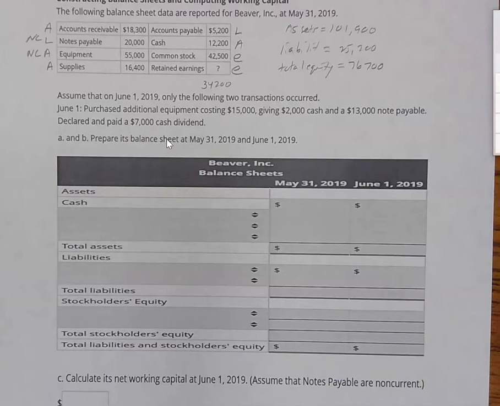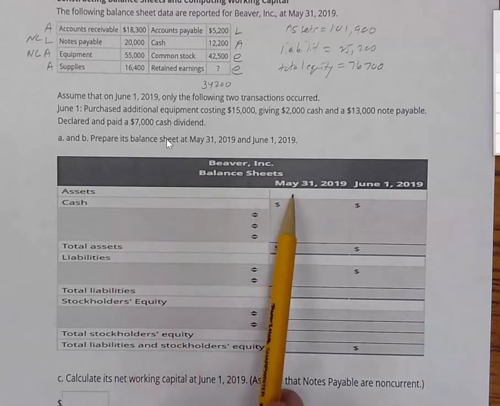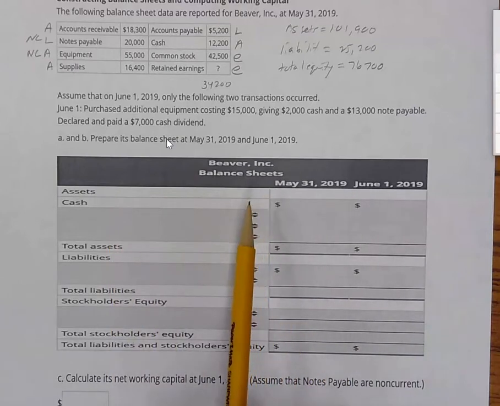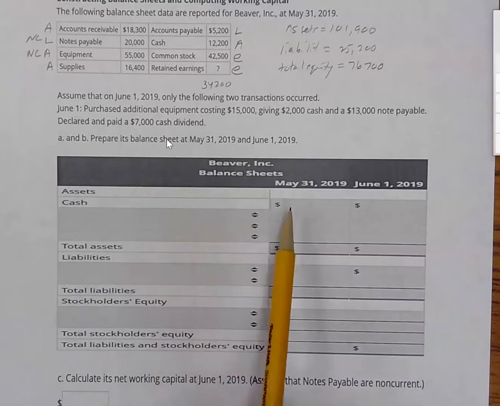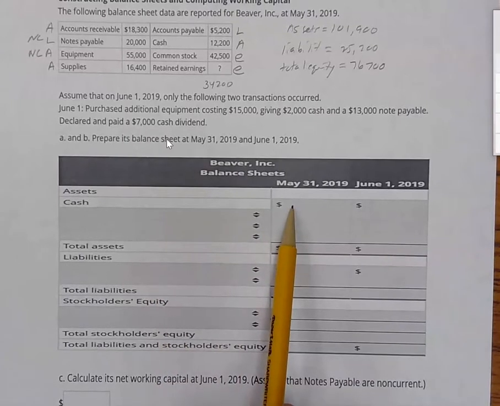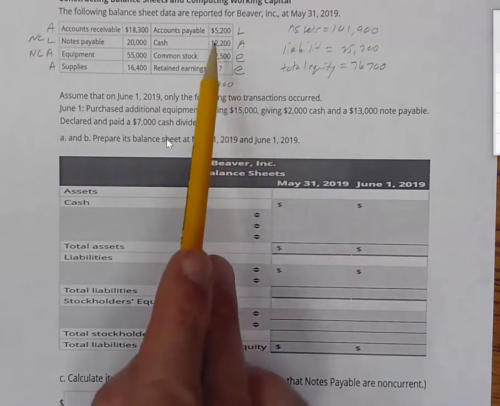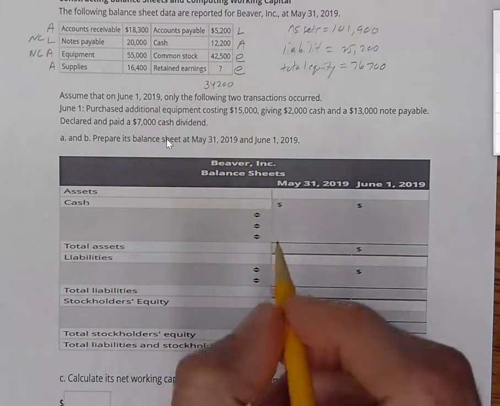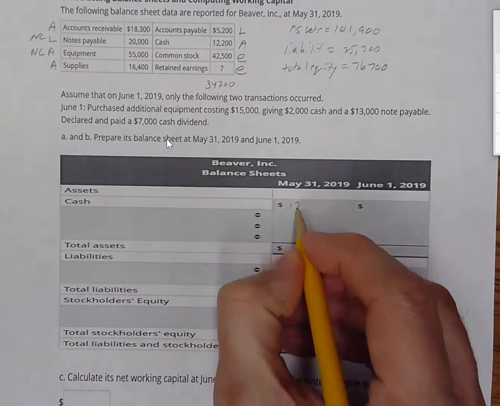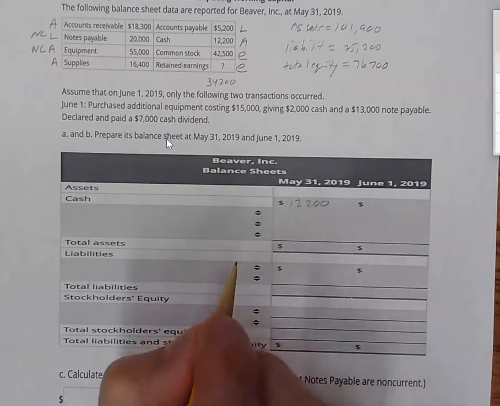So now we can start filling in our balance sheet. The first thing it asks us for, we don't have to put anything up here. That's just blank space. The first thing it asks us for is cash on May 31st. Well, we have that information provided to us right here, so all we have to do is plot that in there.